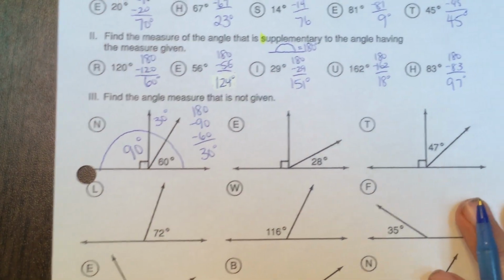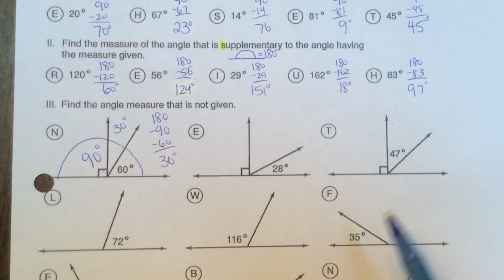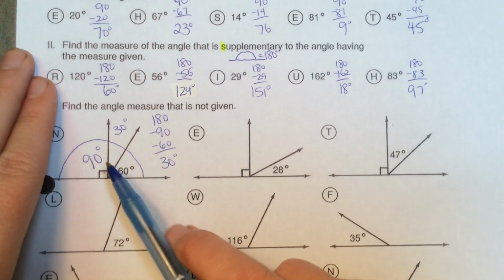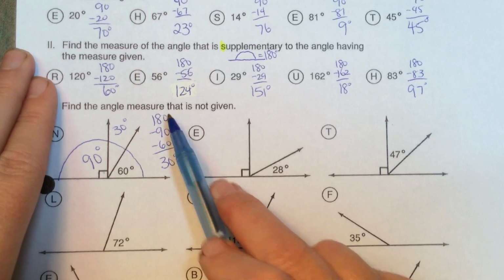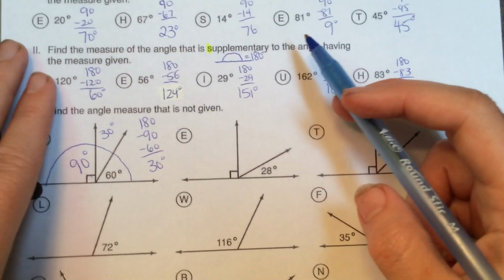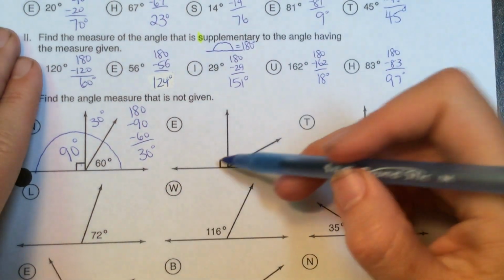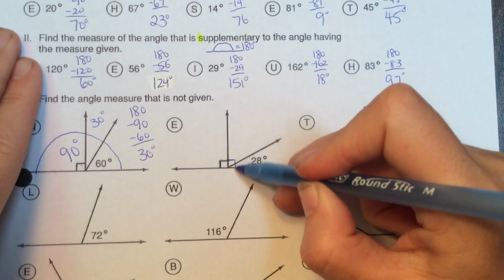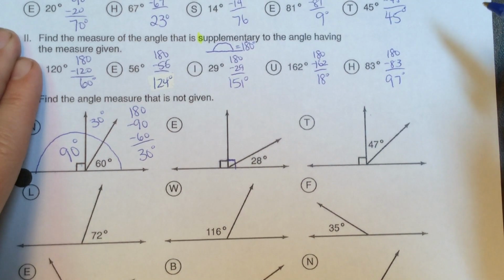This one, I'm going to look at it like if this side is 90, I'll do it a different way, okay? This one I started with 180. This one I'm going to do as if they're complementary, which they are. If this side is 90 degrees, this side has to be 90 degrees as well.